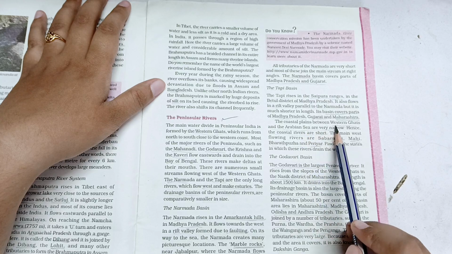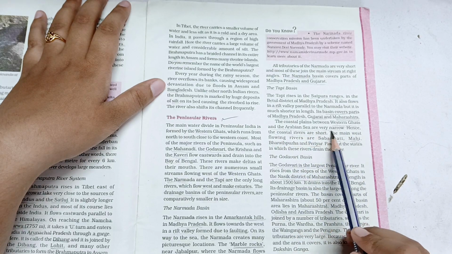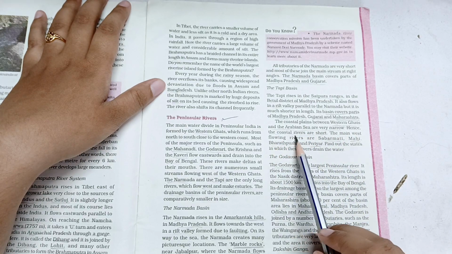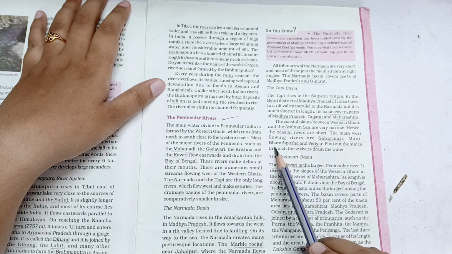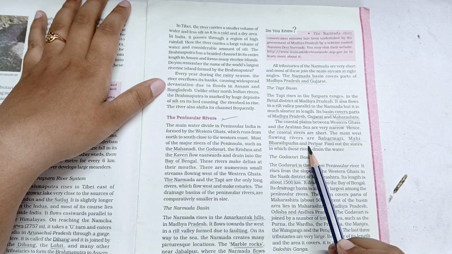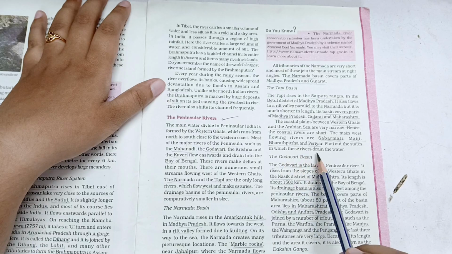The coastal plains between Western Ghats and the Arabian Sea are very narrow. Hence, the coastal rivers are short. The main west-flowing rivers are Sabarmati, Mahi, Bharatpuzha and Periyar. Find out the states in which this river drains the water.